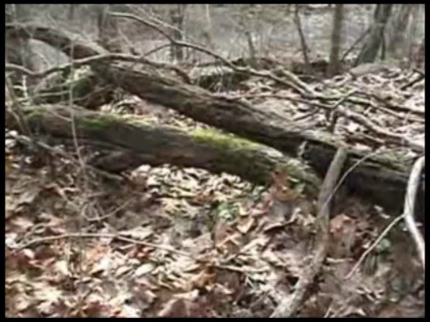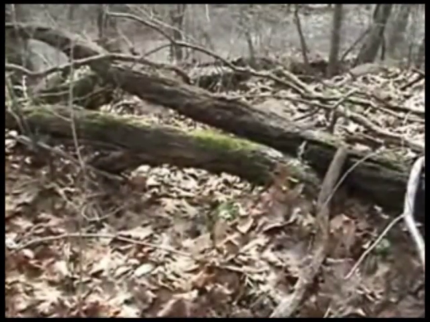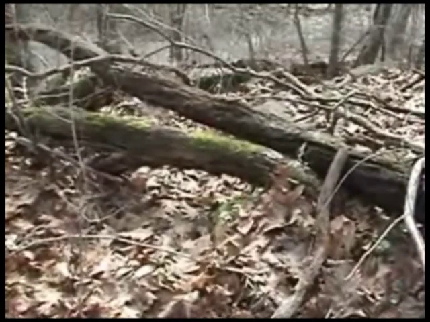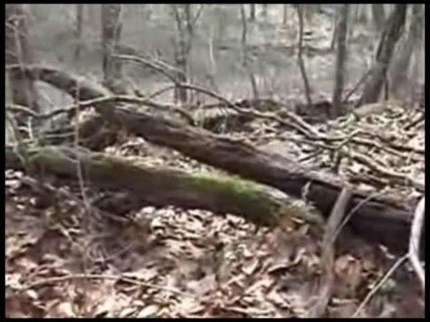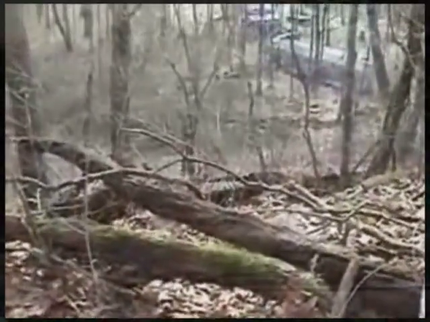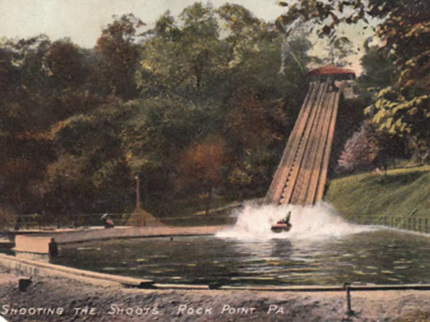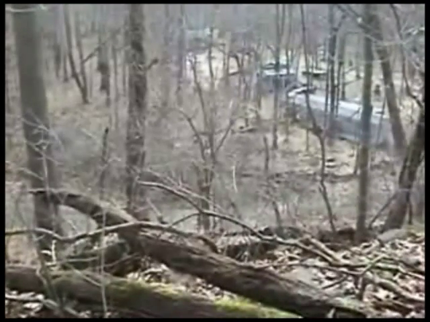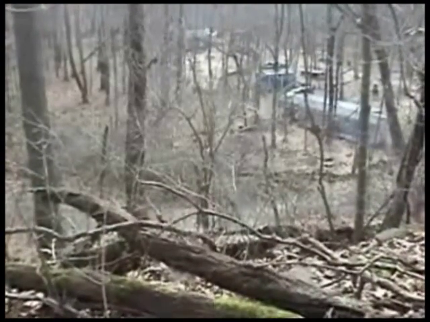We're now standing on the rock bluff overlooking the Connoquenessing Creek at the point where the Shoot the Chutes ride would have started its journey down the ramp into the lagoon below. We'll take a closer look at the lagoon in a little while as I make my way down the hillside.